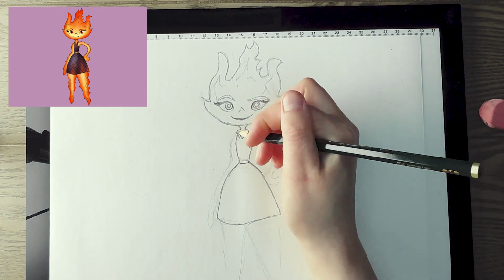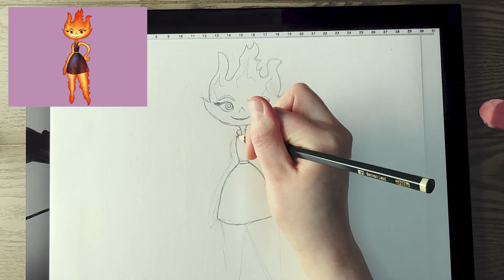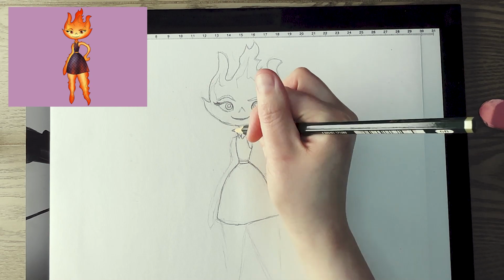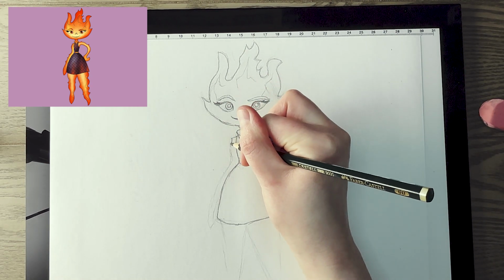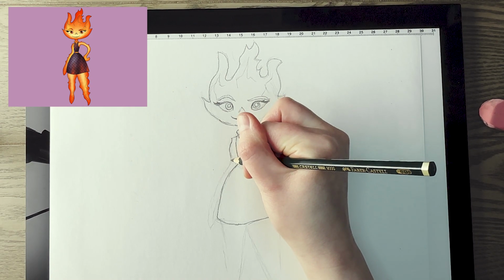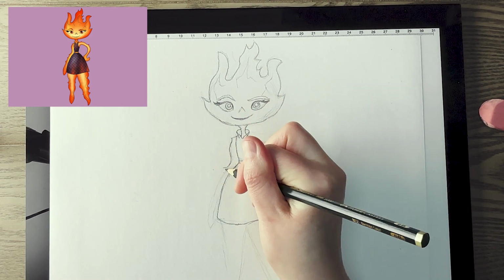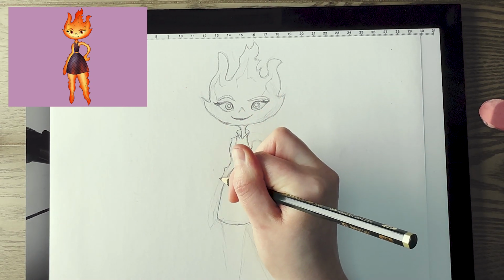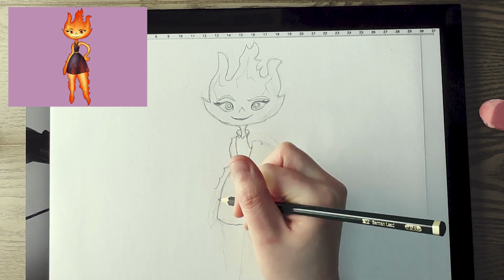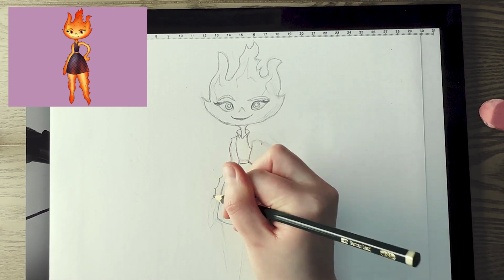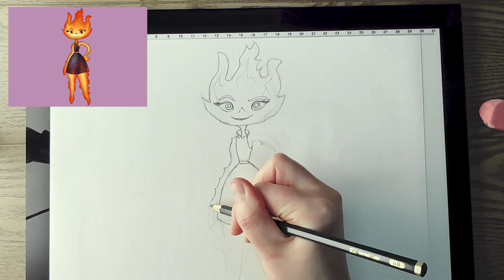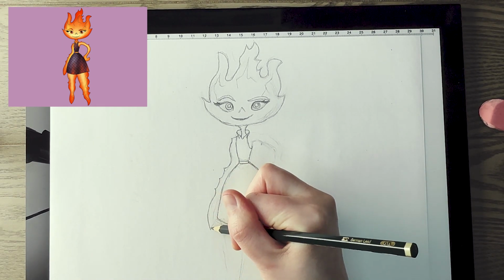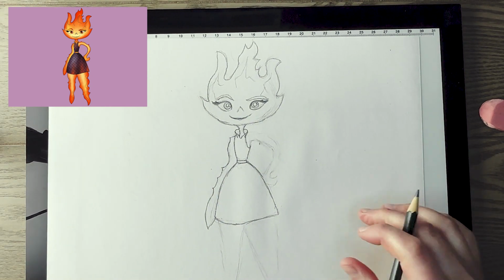And then for her arms, to make it look more like flames, it's going to be uneven, kind of like the top of her head. So I'm going to come in a little bit of a point for the shoulder, so a curve, up as like a little peak again, and another one. It's going to be dipping in and out, almost like if you're drawing like ocean waves. And then comes down at a nice point for her hand.